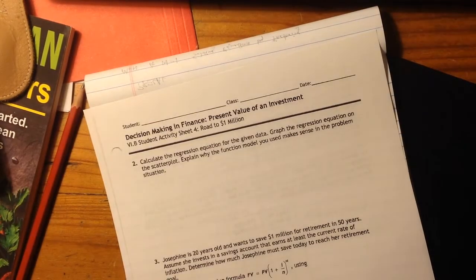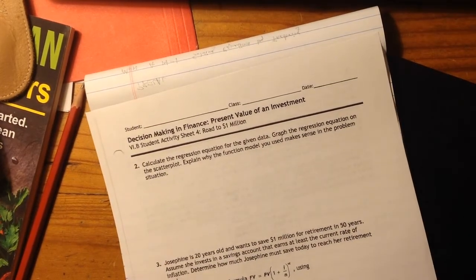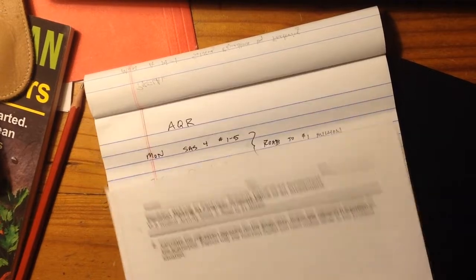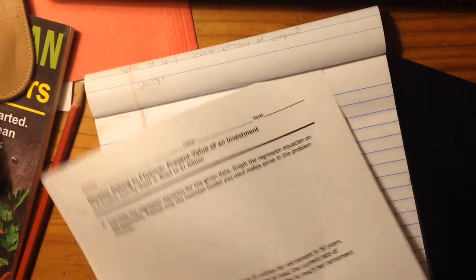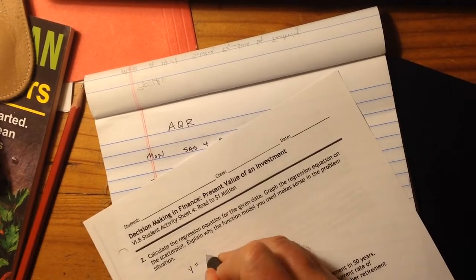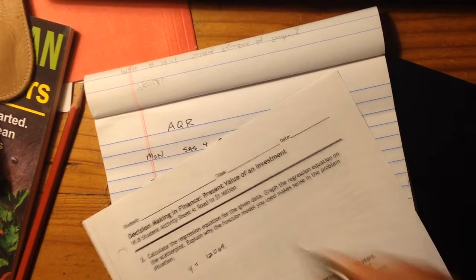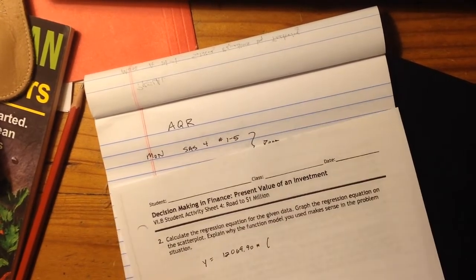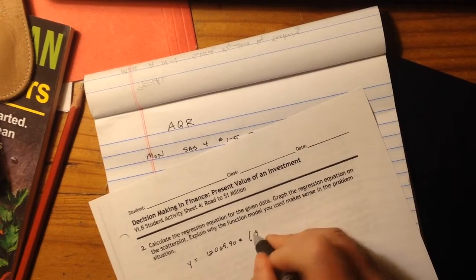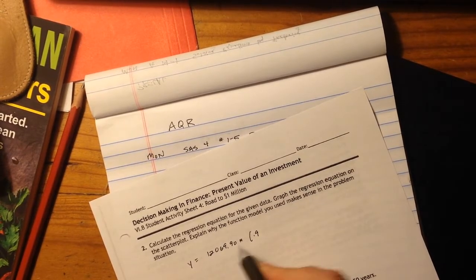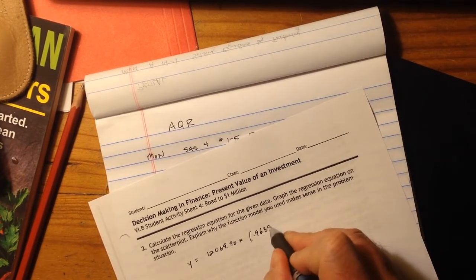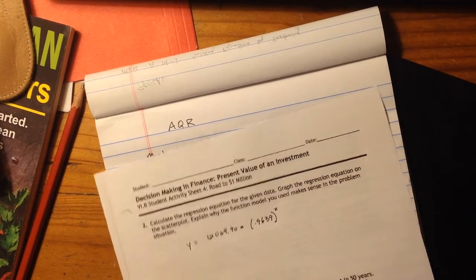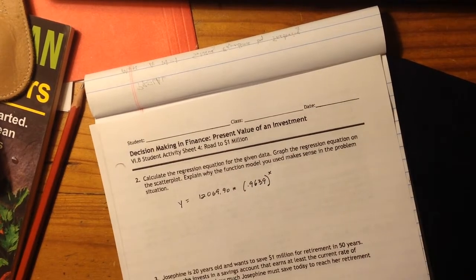All right, so my regression equation is, where did I write it down? y equals $12,069.90 times 0.9639. This is dollars, so round that to 2 decimals. And then this b value, we're going to round that to 4 decimals, 0.9639 to the x power.